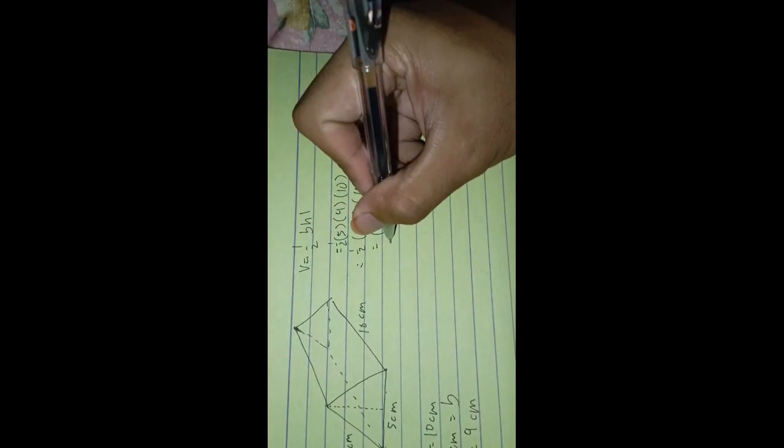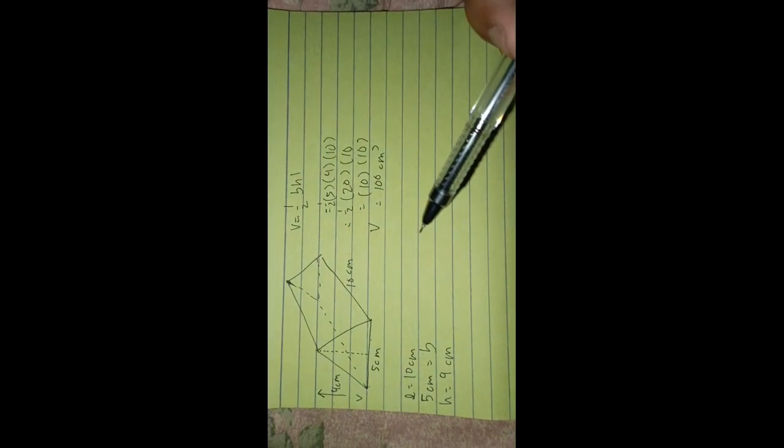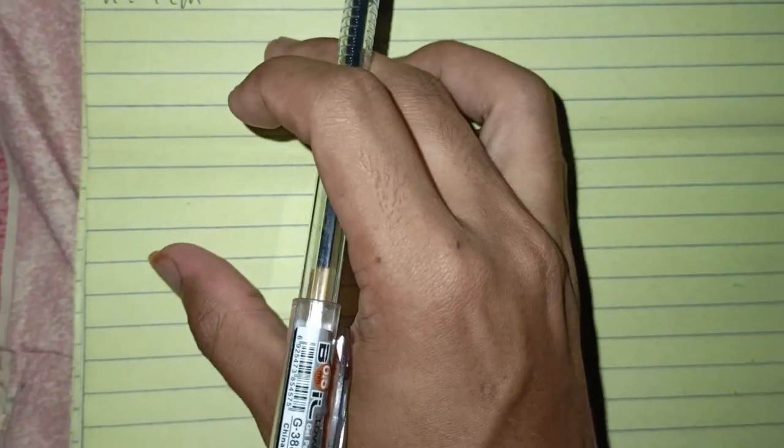So 10 times 10 is 100 cubic centimeters. So the volume of our triangular prism is 100 cubic centimeters. So it's a pretty straightforward example. Let's proceed to our next example.